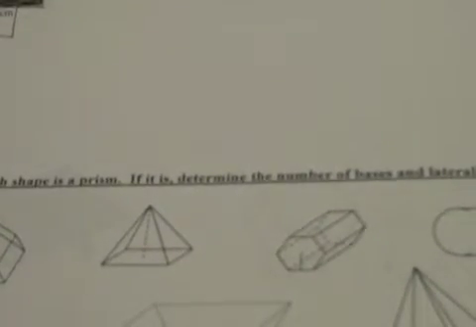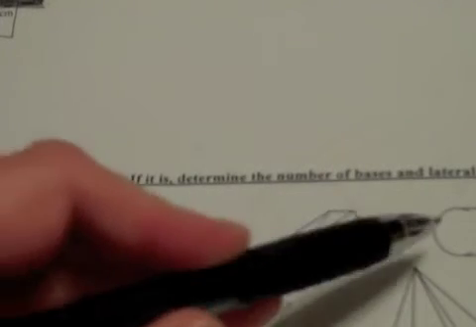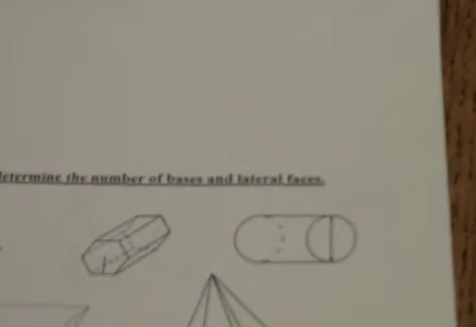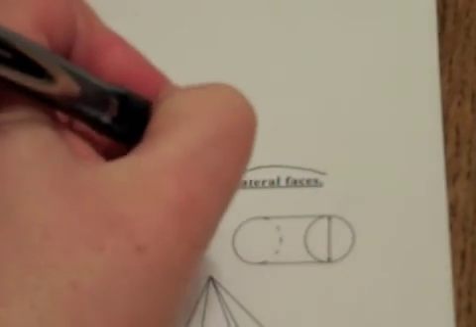Finally, at the bottom of the worksheet, you need to tell me whether the shape is a prism or not. If it's not a prism, you can just write no. But if it is a prism, you have 2 things you have to tell me. You have to tell me the number of bases, and you have to tell me how many lateral faces it has. I'll give you a hint. Let's start with this shape right here. Is this a prism or is it a pyramid?